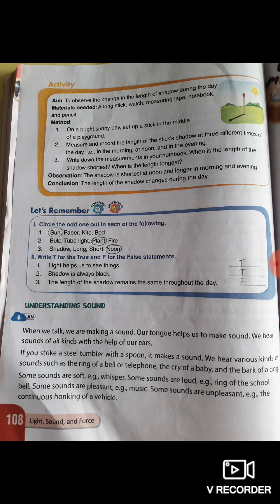Now look at the second one: bulb, tube light, plant and fire. So here the odd one out is plant. So you have to circle plant, because plant is non-luminous while bulb, tube light and fire are luminous.